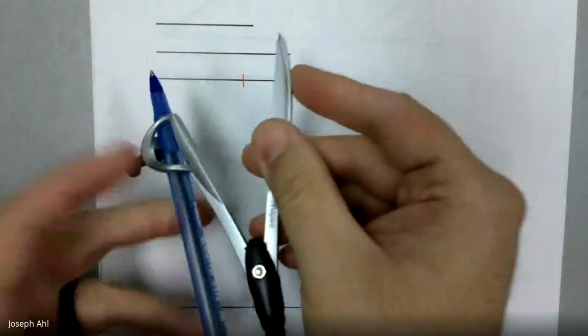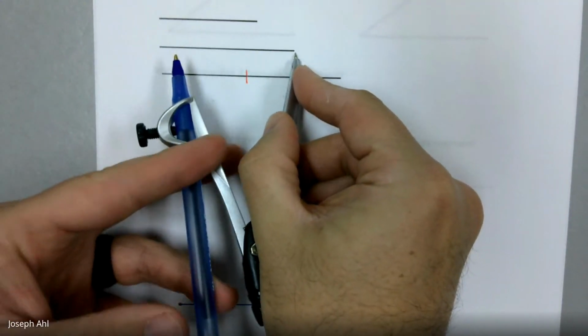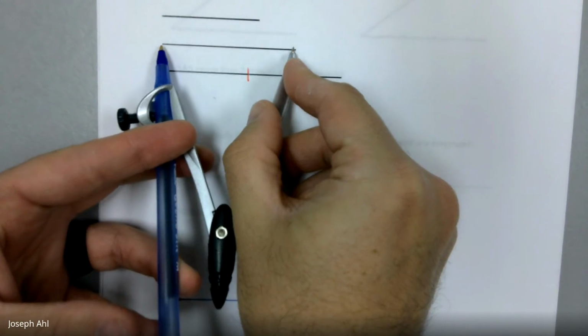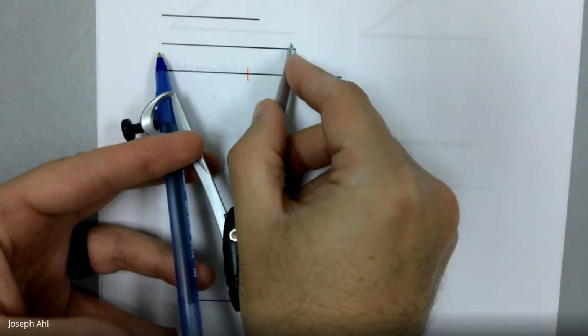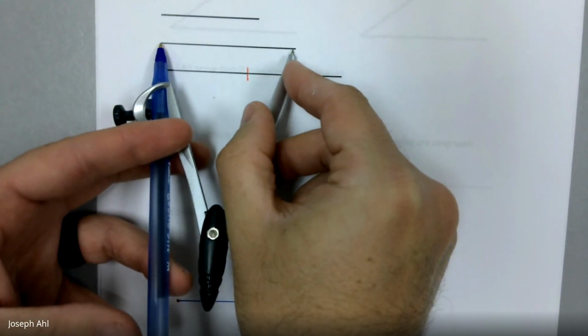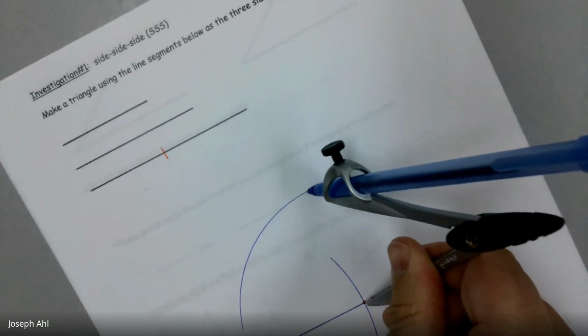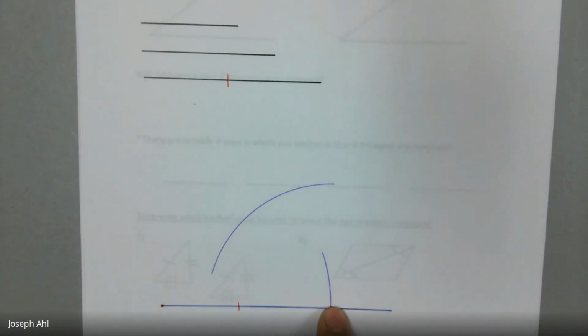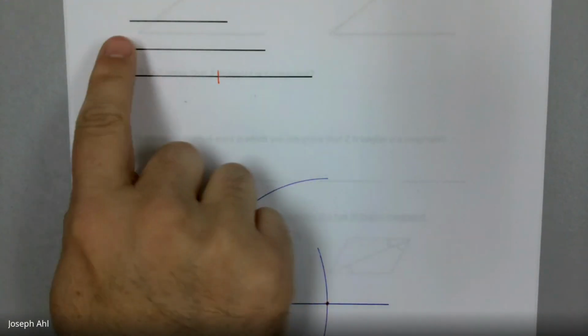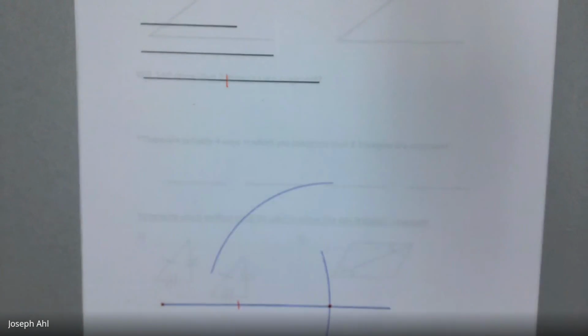So now open your compass up to this segment right here. And it doesn't matter what end you start from, but I'm going to start from this endpoint right here on the right, and I'm going to swing an arc, and every point on this arc, if I connect from here to here or here to here, has the same length as this segment.